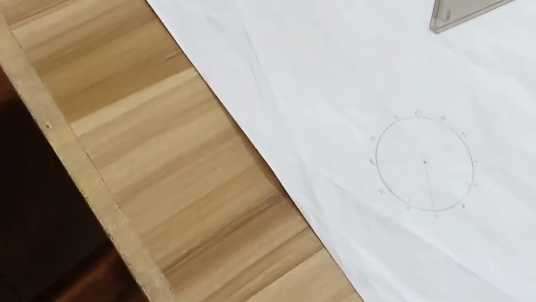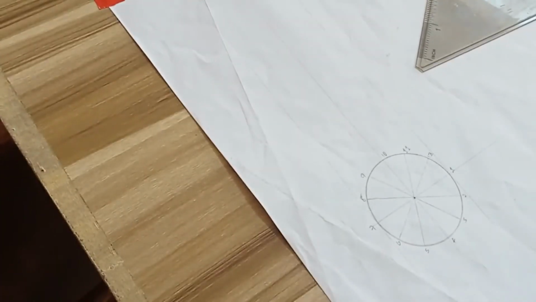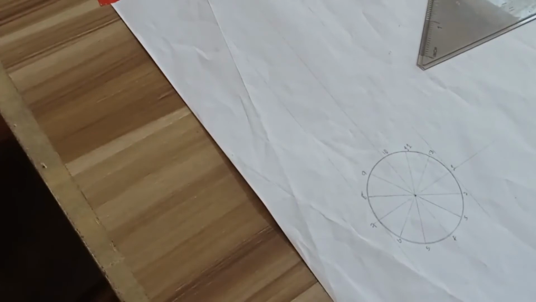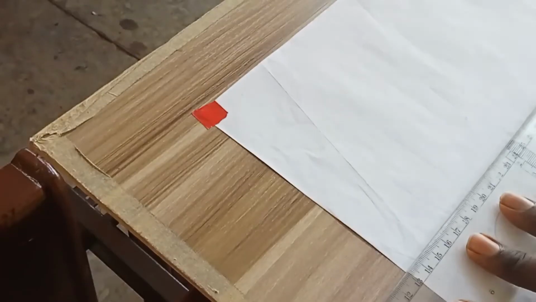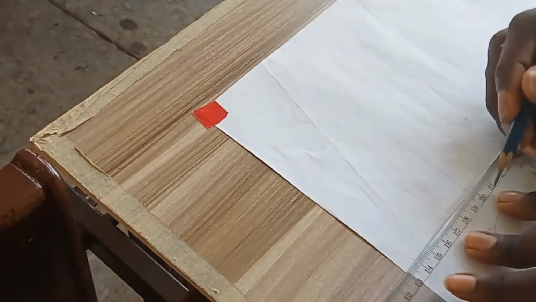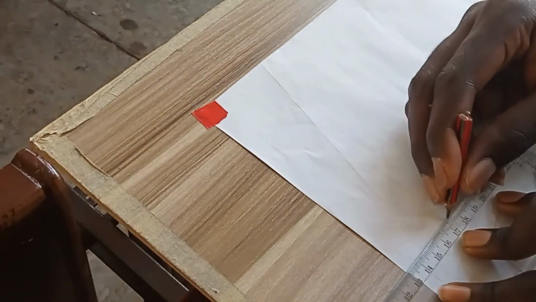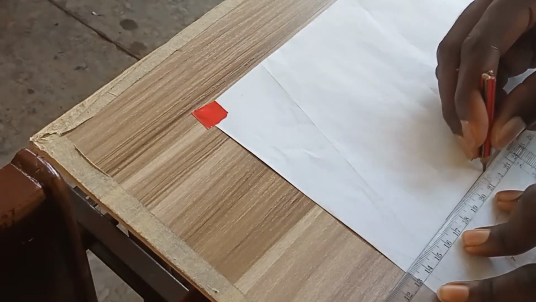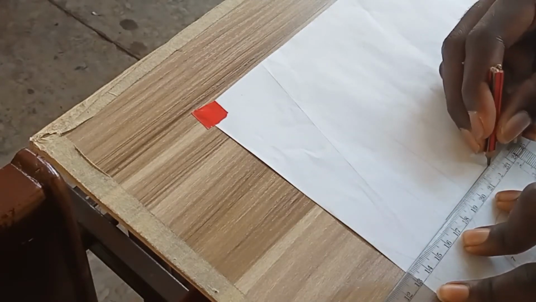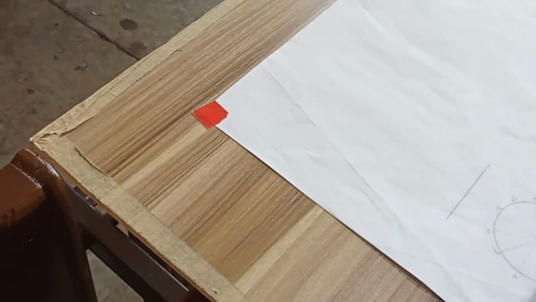You just have to label the total number of parts you've done, because we'll be transferring the measurement later on in the video, so it's best we label them, or number them if you like, 1 to 12. Where you label or number your number 1 is just dependent on how you want it, trust me.